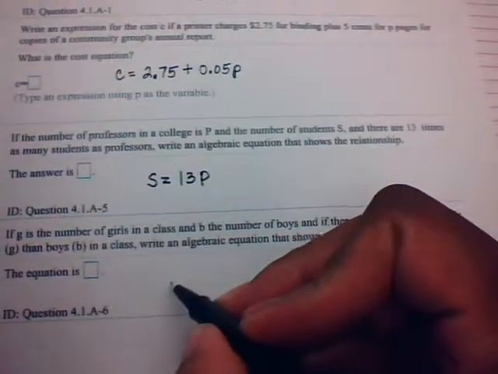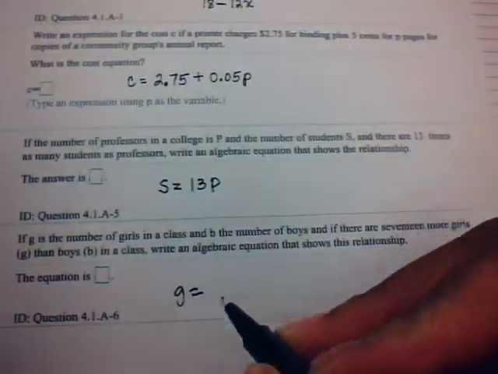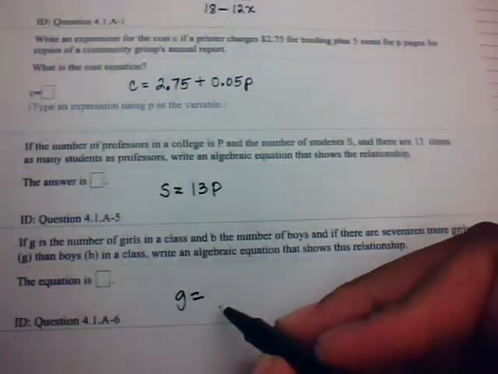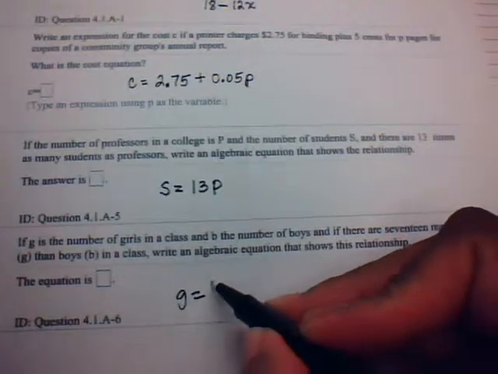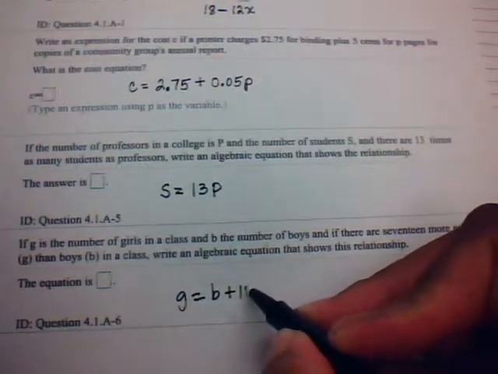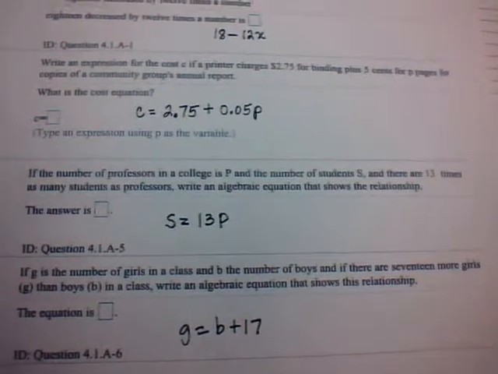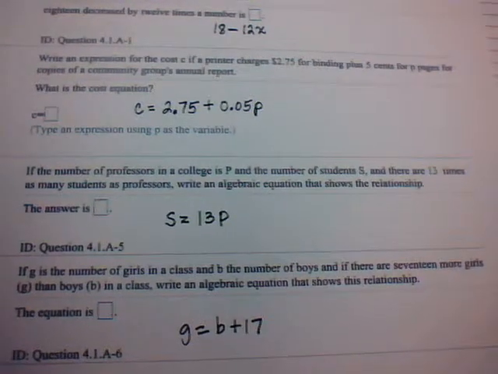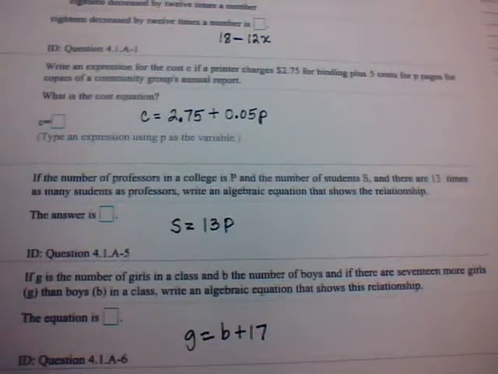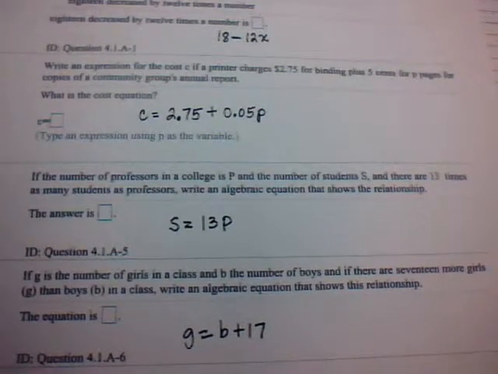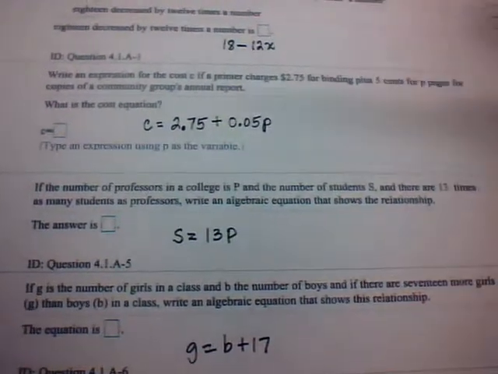So the number of girls, that's G, is going to equal the number of boys, which is B, plus 17. So that relationship as an equation would be G is equal to B plus 17.